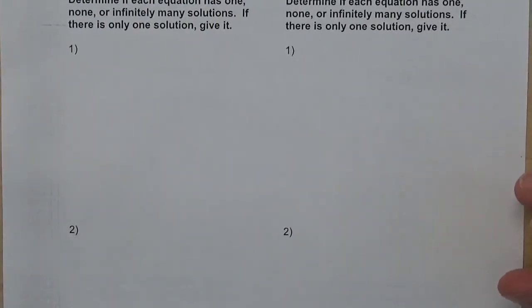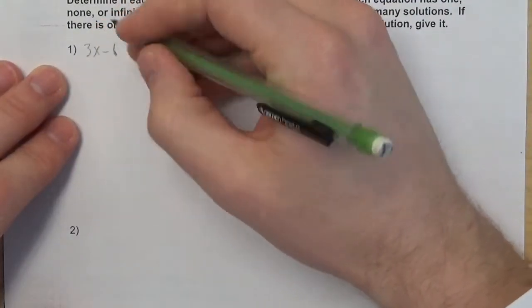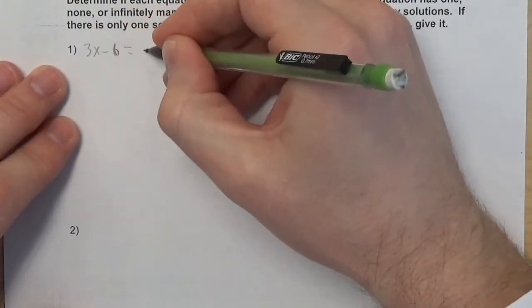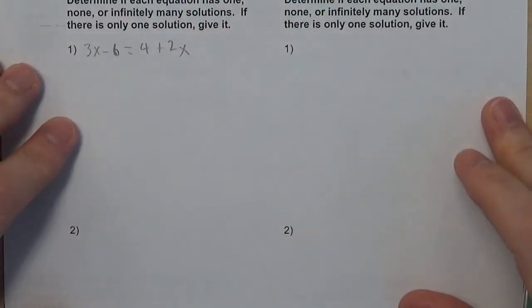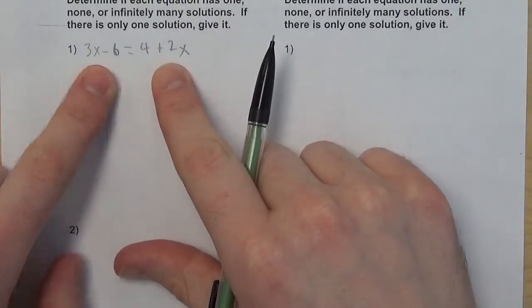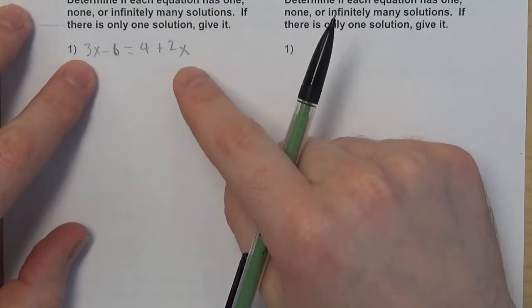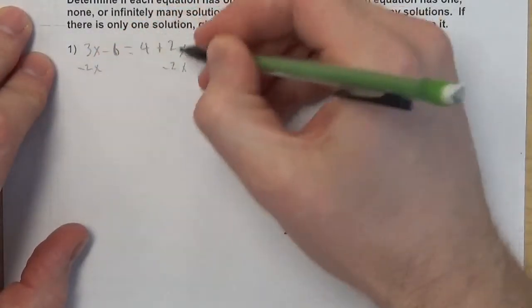All right, let's take a look at number 1 here. It's 3x minus 6 equals 4 plus 2x. So we're going to begin to try to solve this now. There are no parentheses. There are no like terms to combine, so it's just an equation with variables on both sides. So we got 2x over here and 3x there, so let's subtract 2x on each side.